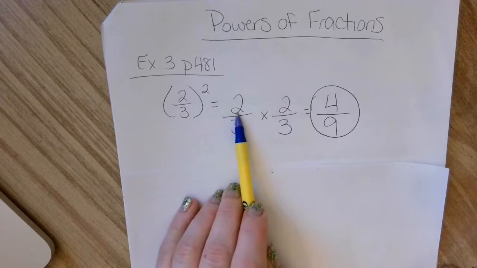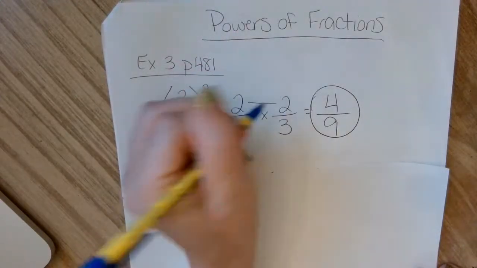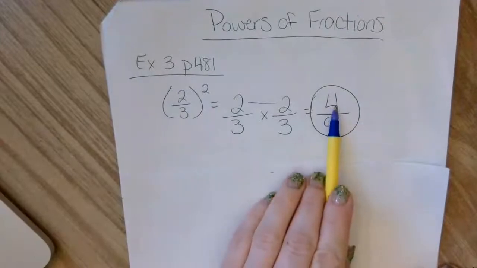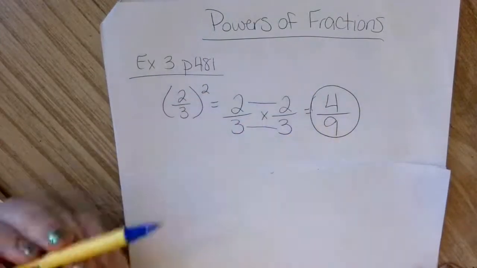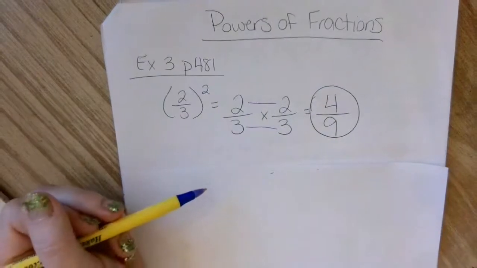And then we would just multiply fractions like normal. So 2 times 2 gives me 4. 3 times 3 gives me 9. And that's my answer for that one.